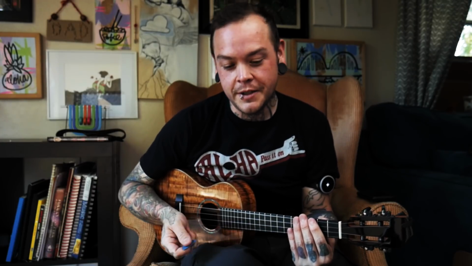So a few picking exercises in the G major scale that I like to use are inspired by solfege. So do, re, mi, fa, sol, la, ti, do. Am I in G? Do, do, re, mi, fa, sol, la, ti, do.